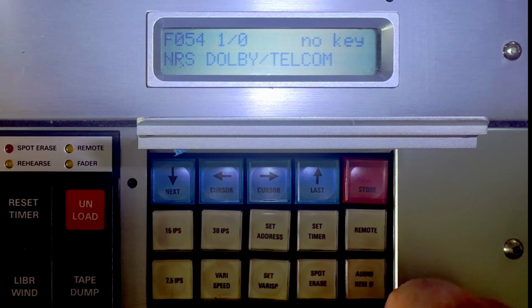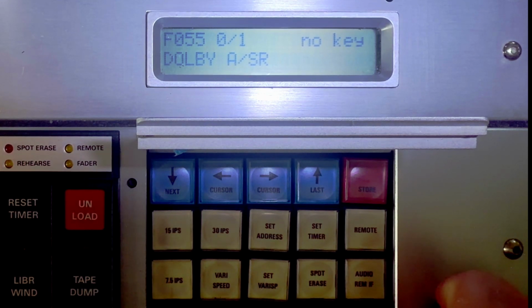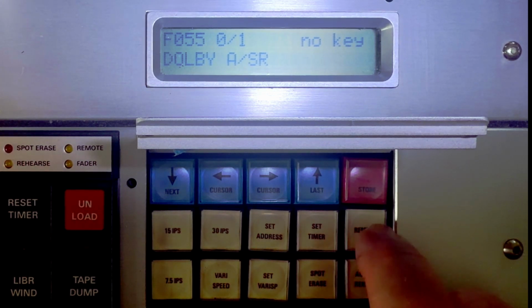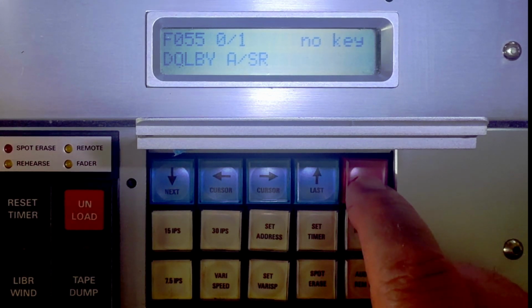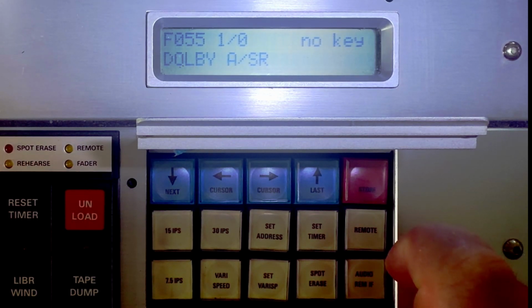Okay, so now if I'm in here, Dolby Telecom, Dolby A or SR. So let's say I want to select Dolby A because I have SR on here right now. I press the store button, and nothing happens.